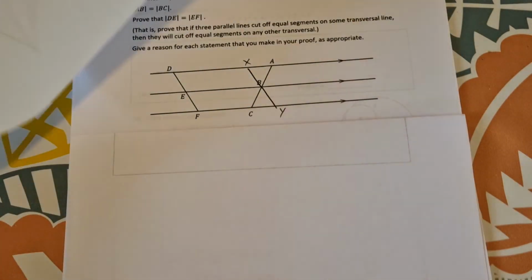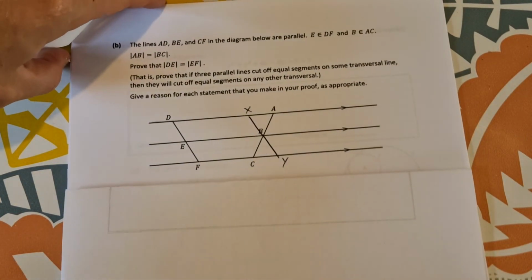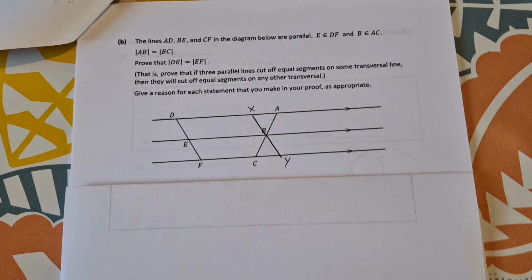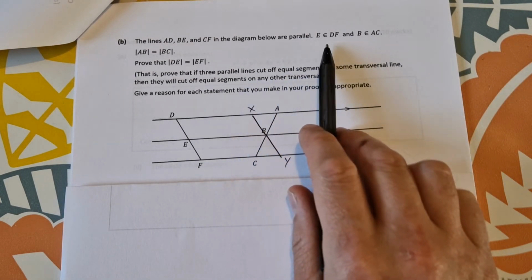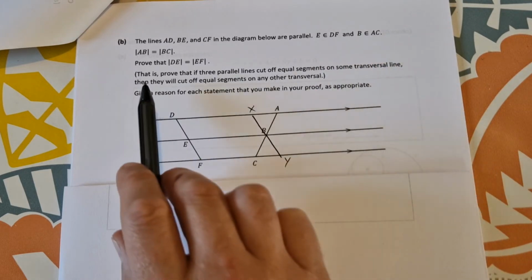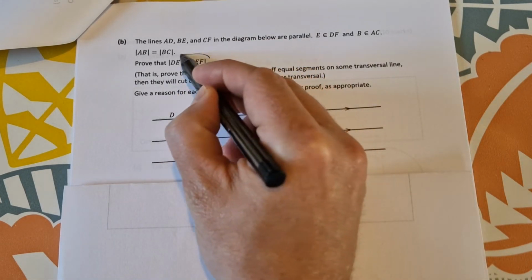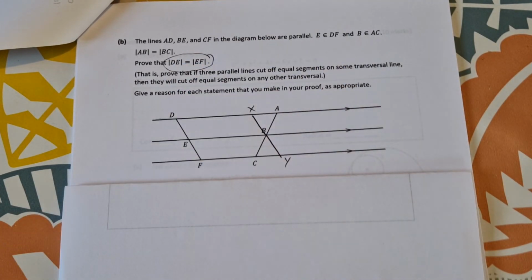Over to the next part B, which is a proof. So the lines AD, BE and CF in the diagram below are parallel. E is an element of DF, B is an element of AC, AB is equal to BC. Prove that DE is equal to EF. That is, prove that if three parallel lines cut off equal segments on some transversal line, they will then cut off equal segments on any other transversal. Give a reason for each statement that you make in the proof as appropriate.